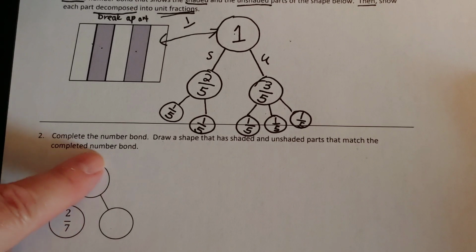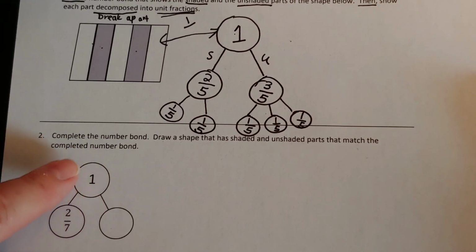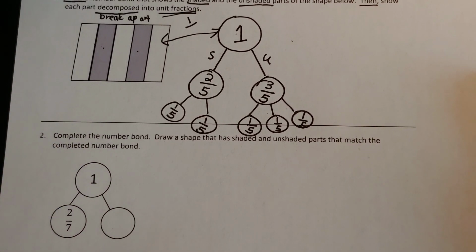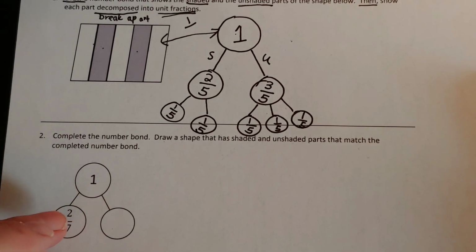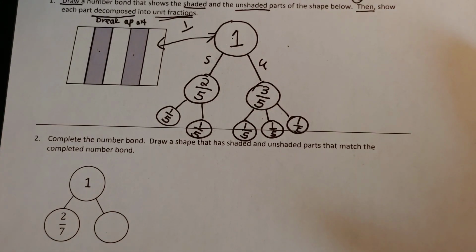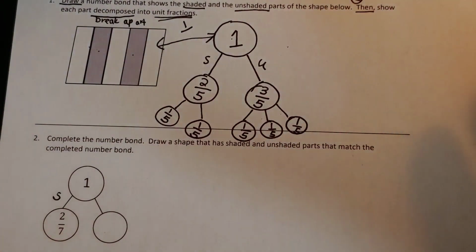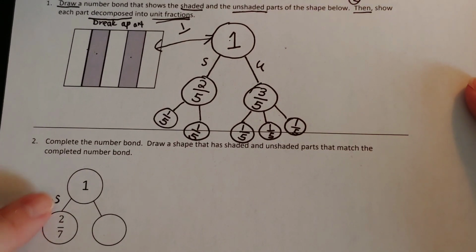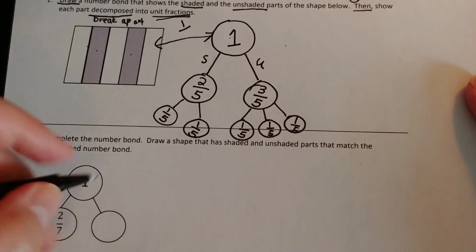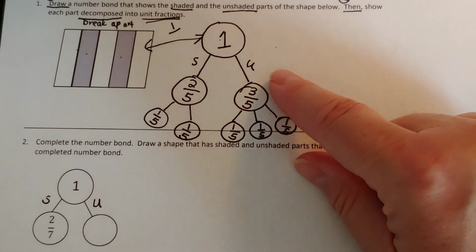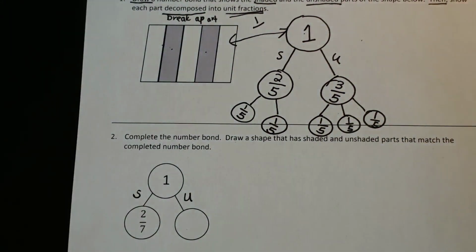Here is one whole pizza. And it looks like this piece is either going to represent the shaded or the unshaded parts. So I'm just going to call it shaded. I'm going to put S here for shaded. So I'm thinking of a whole pizza or a whole cake, and I can see that 2 out of the 7 pieces that are there are shaded. Well, then this line has to represent the unshaded parts, kind of like what we did up here, right?